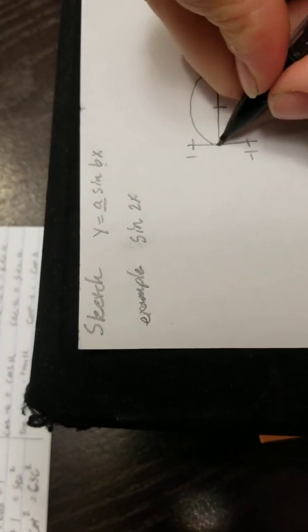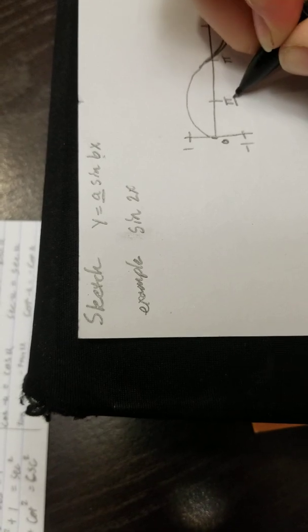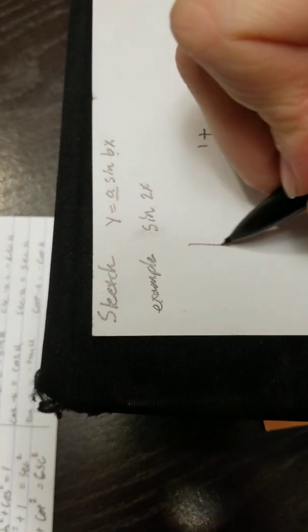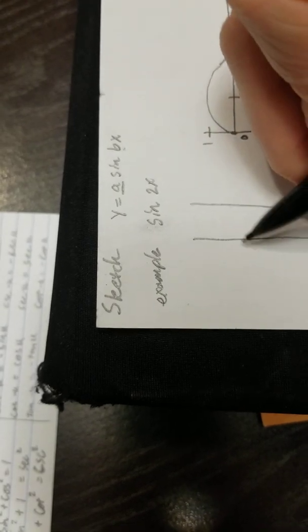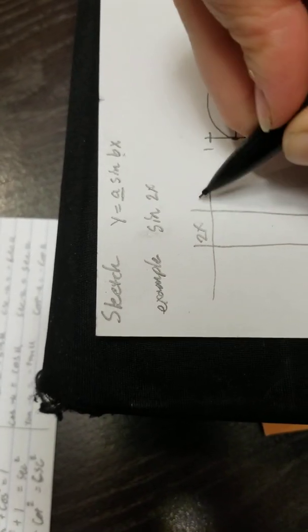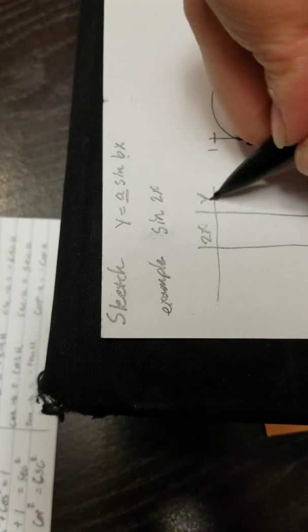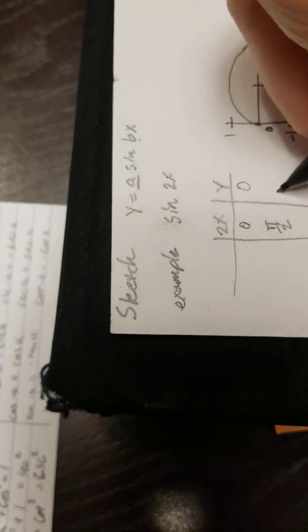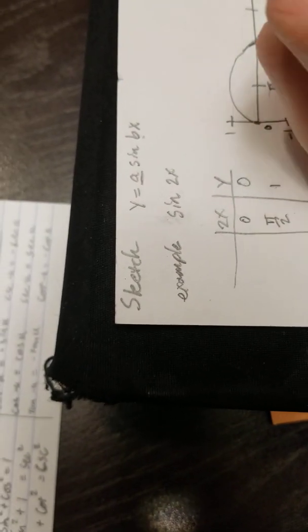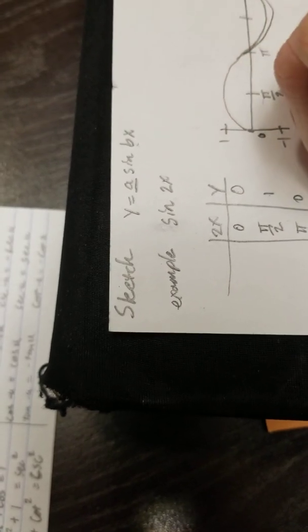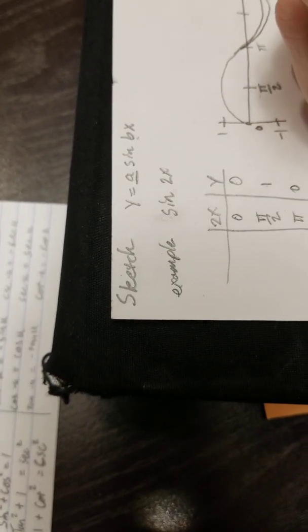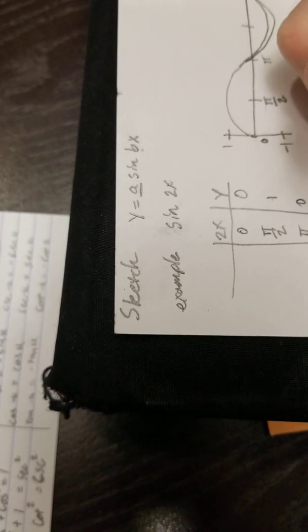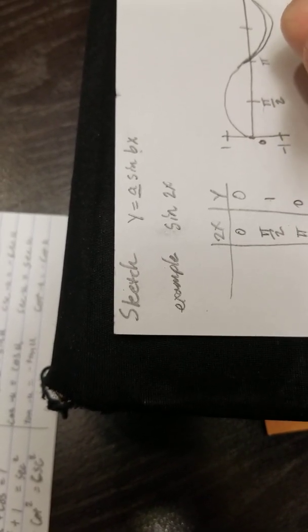Now, I know that this point is at 0. This point is at pi over 2. So I'm going to start by making my graph here. So 2x, and this will be y. So 2x of 0 will be 0. And then this one, when it's pi over 2, will be 1. And then normally at pi, it will be 0. And at 3 pi over 2, it will be negative 1. And at 2 pi, it will be 0.